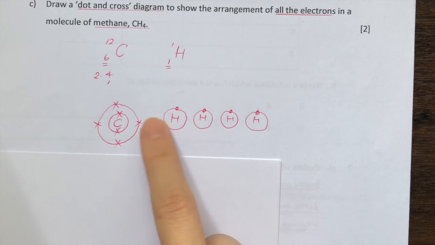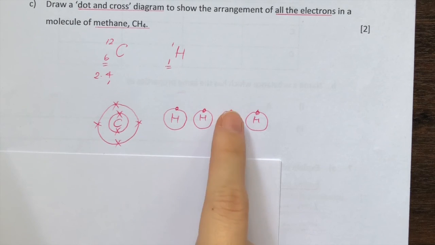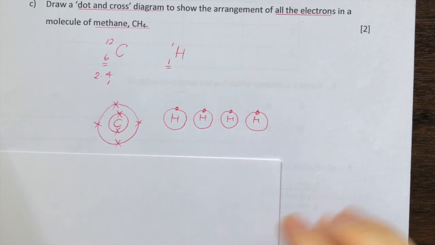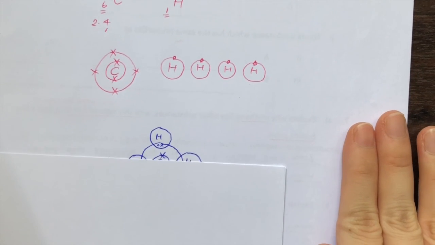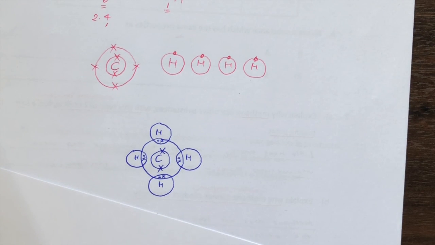Then you can see that each electron will want to share with one another to become a pair. And thus, we draw carbon in the center as it only appears once, and the rest of the hydrogen around it.